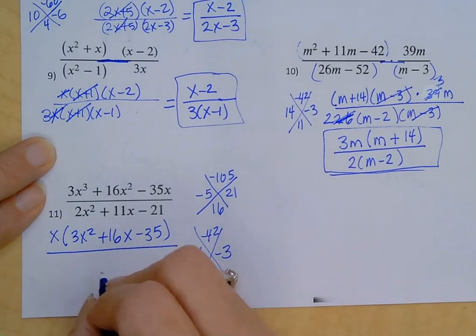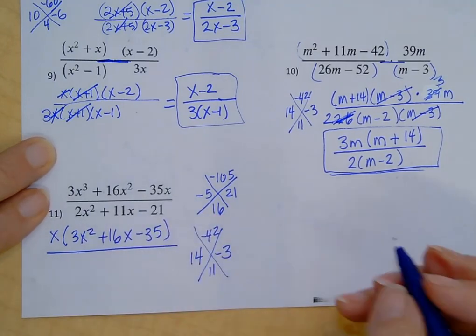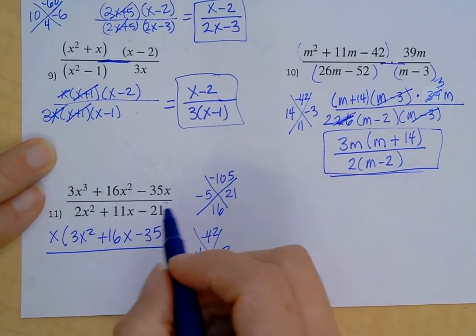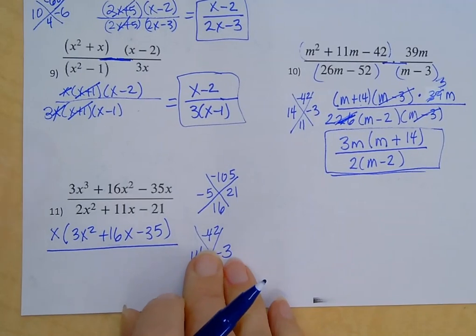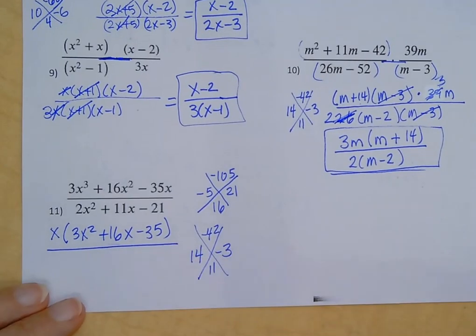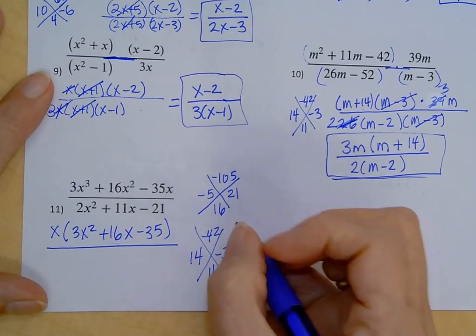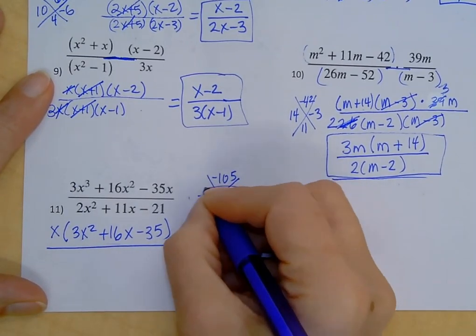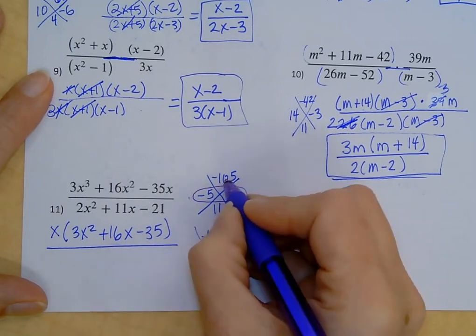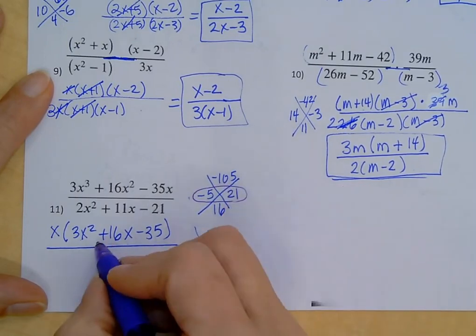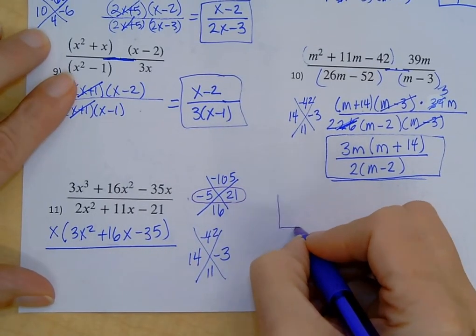Okay, so I'm needing to find out my factors. Just for kicks, because we've been using the grouping method, I'm going to switch it up. I'm going to use the box method to work through 3x squared plus 16x minus 35, okay? These are my magic numbers for that, right? I needed two numbers that multiply to give me negative 105, and they have to add together to give me 16.